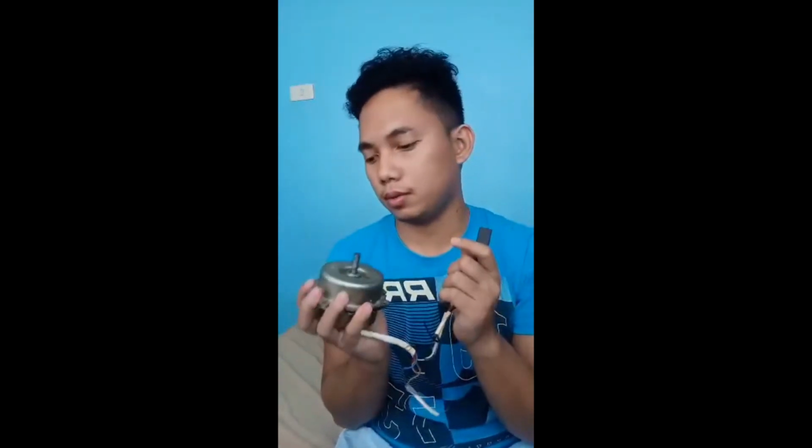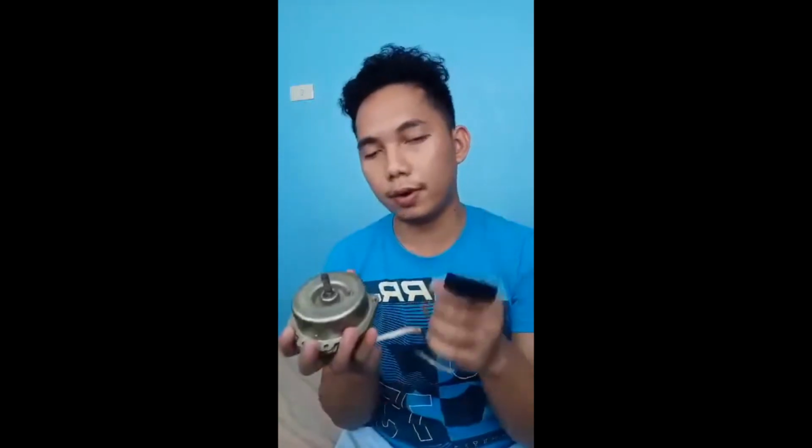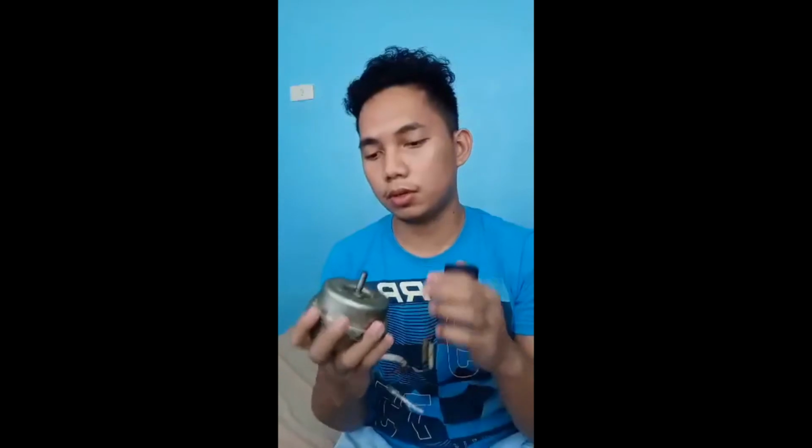Now we're almost done, but let's talk about why this is very important to the electric fan. This is what makes the fan function. Without this, the fan would be nothing. It wouldn't function, because this serves as the main part of the fan.